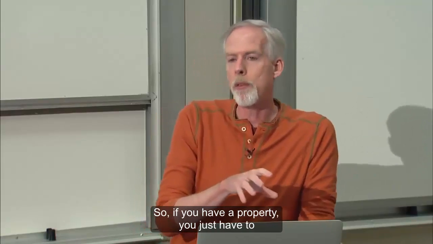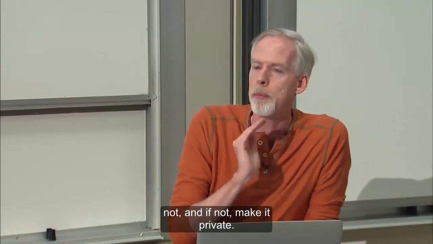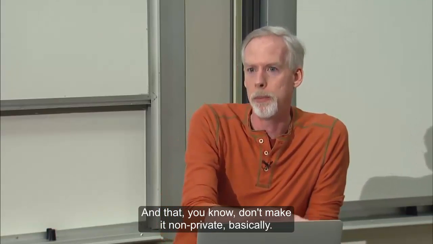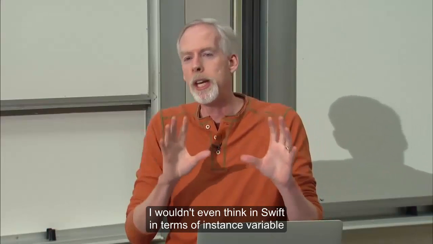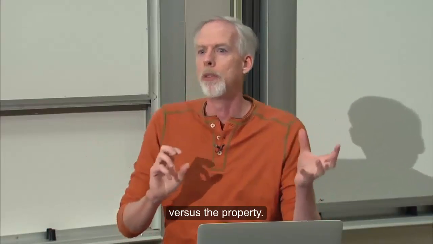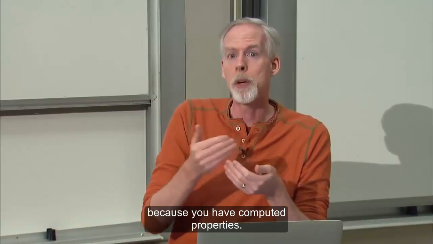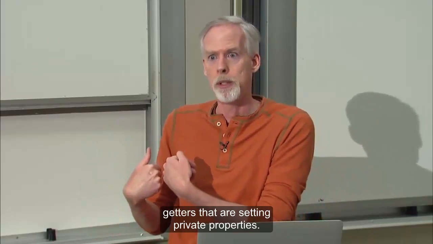So if you have a property, you just have to decide whether you want people to access it or not. And if not, make it private, and if so, make it non-private. And that's all you need to think about. I wouldn't even think in Swift in terms of instance variable versus the property. Now, it is still possible in Swift to do that because you have computed properties. And those could be setters and getters that are setting private properties.